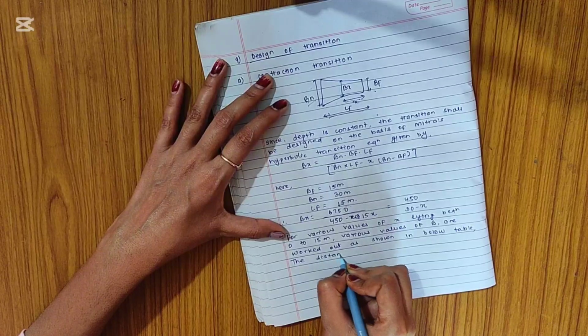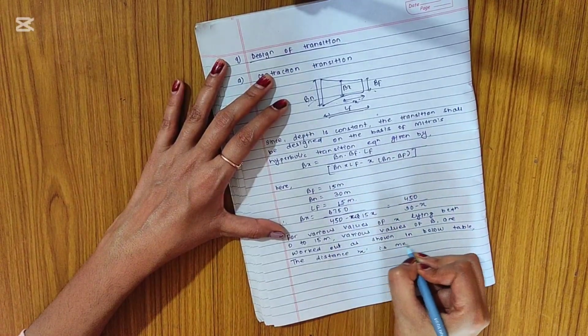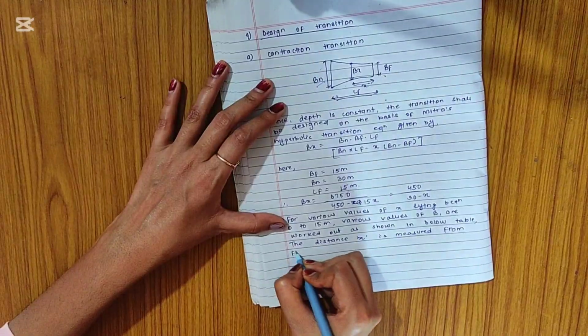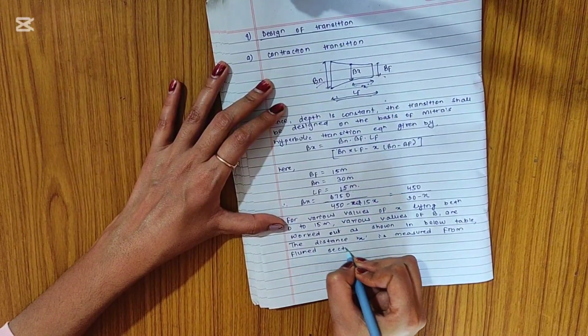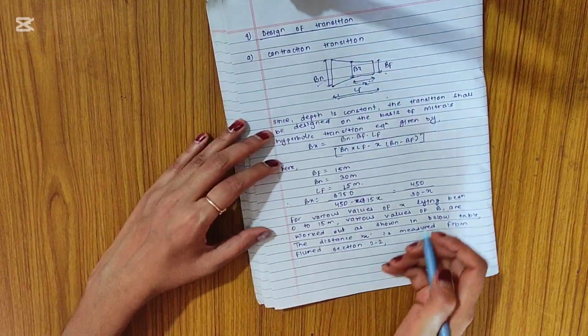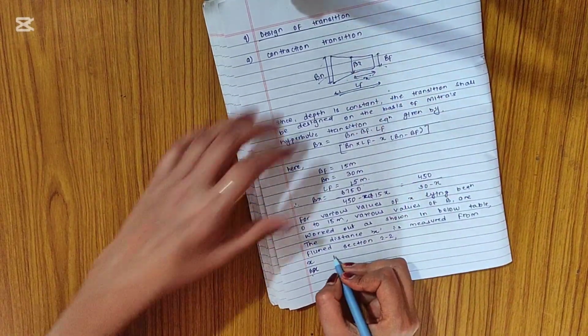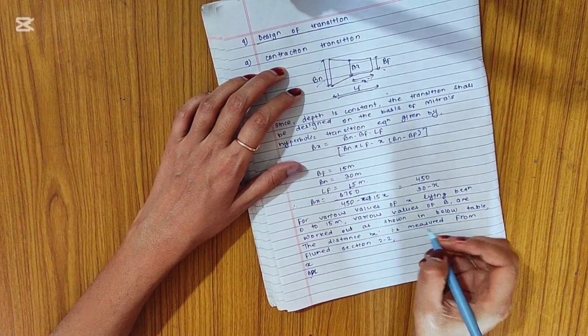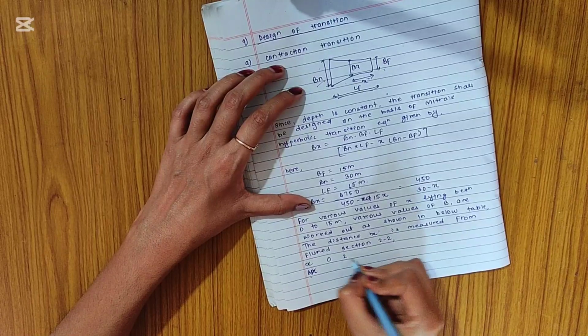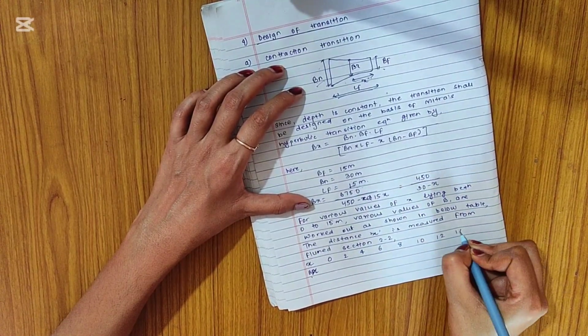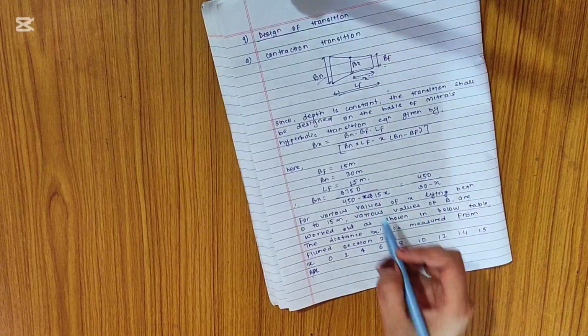The distance x is measured from the flume section 2. So for the different values of x we will get different values of Bx. Between 0 to 15 meter we will take an interval of 2: 0, 2, 4, 6, 8, 10, 12, 14 and then 15. Now we will set this equation in the calculator.